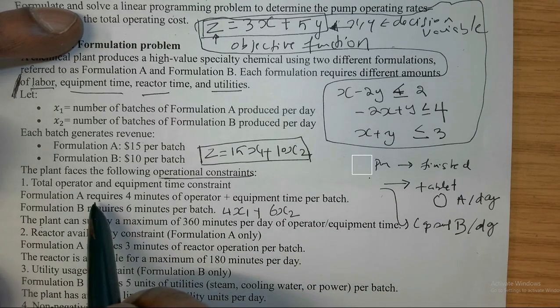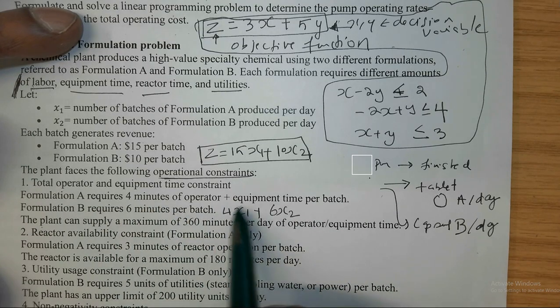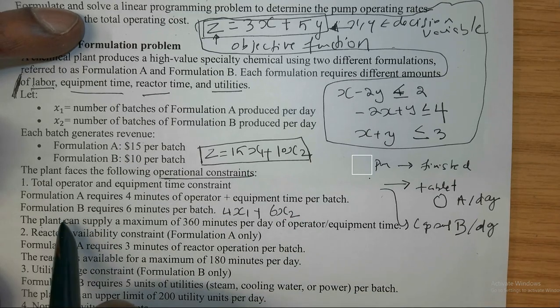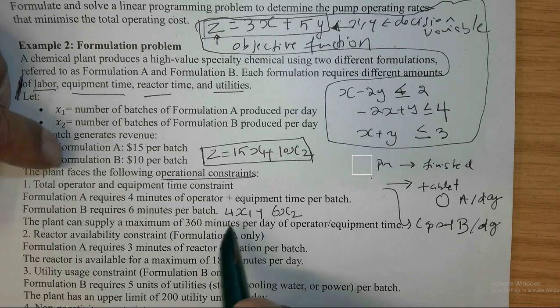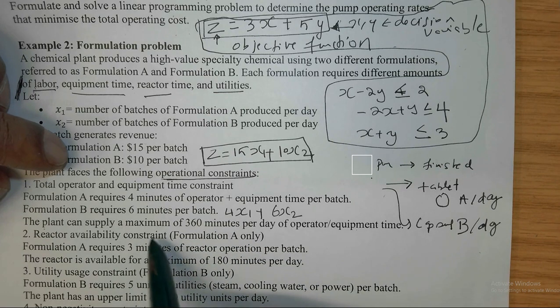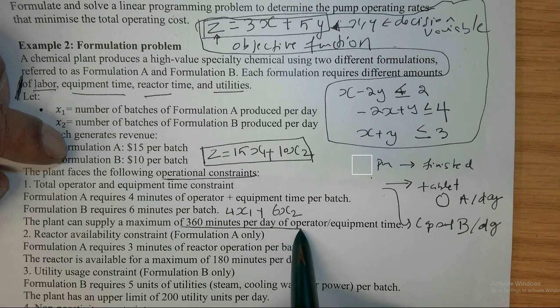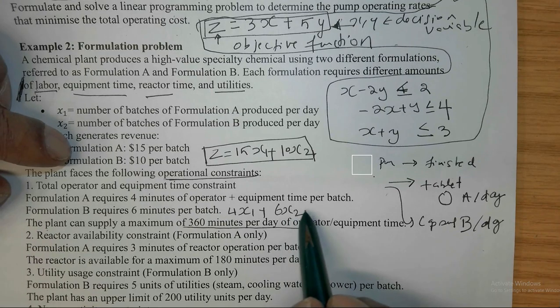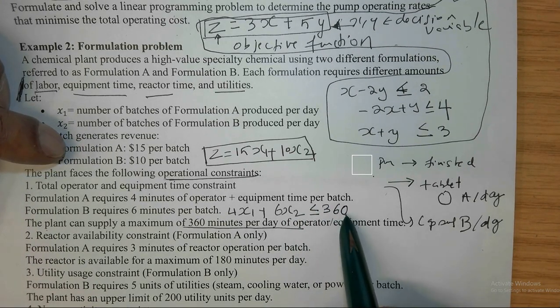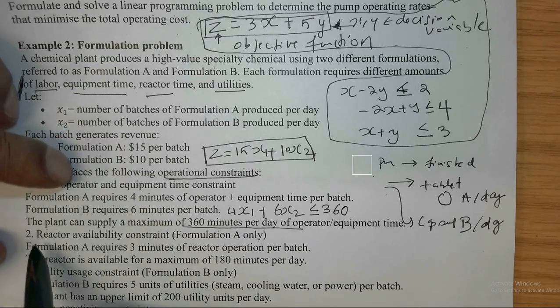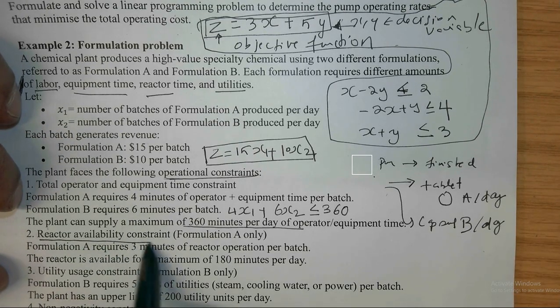Formulation A requires only 4 minutes of operator plus equipment time per batch, and formulation B requires 6 minutes per batch. So this is related to the time, and the plant can supply only a maximum of 360 minutes per day. So which means 4x1 plus 6x2 should be less than or equal to 360. So this is one linear inequality, and there is another constraint related to reactor availability.